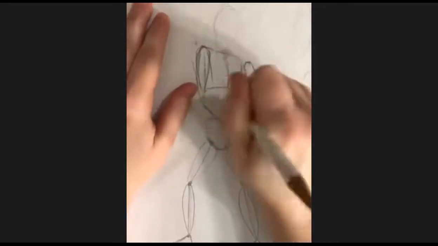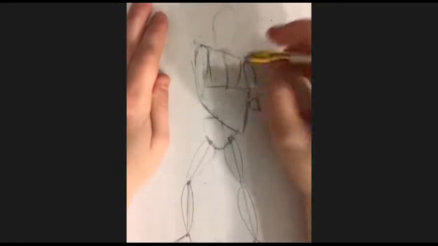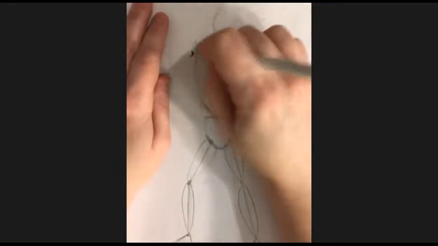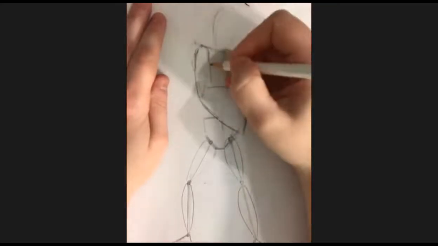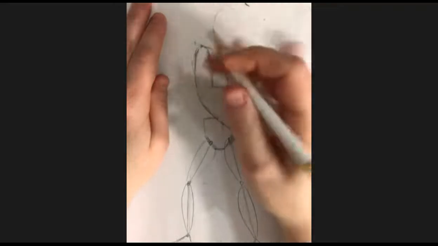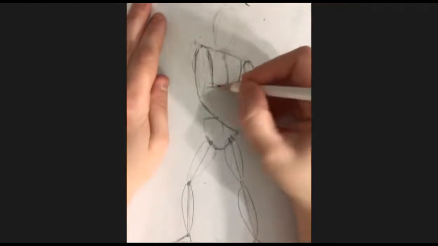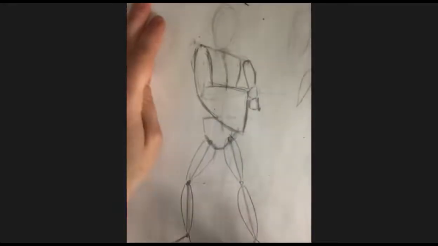So I'm going to just draw a basic shape and then erase. So his sleeve is coming down into his kind of long sleeve there.